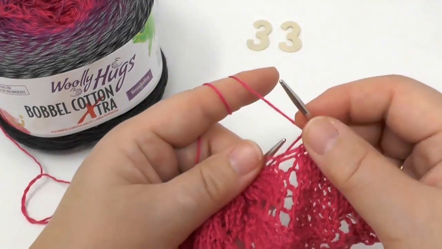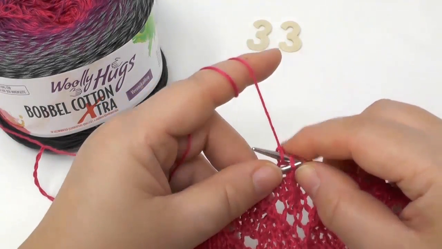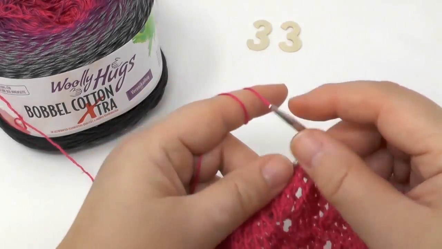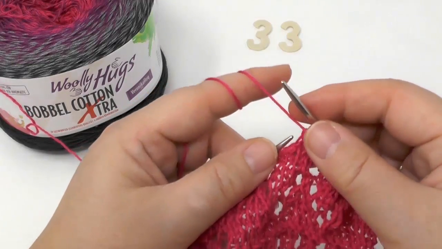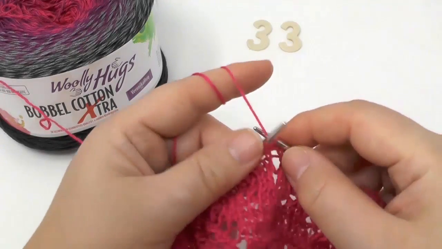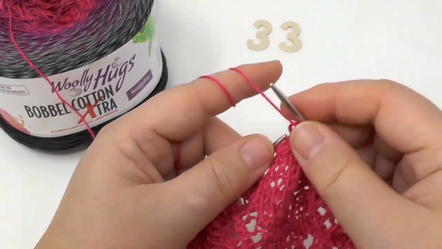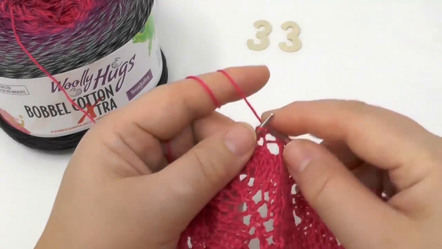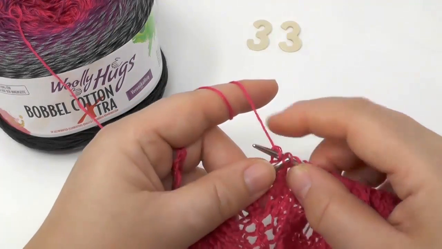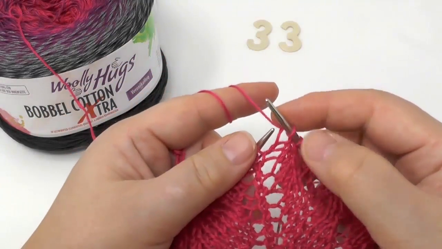Knit 2 stitches, yarn over, pass 1 stitch over, knit 3 stitches, knit 2 stitches together, yarn over, knit 3 stitches, knit 2 stitches together, yarn over, knit 3 stitches, yarn over, pass 1 stitch over, and knit 1 stitch at the end. Then the red box is finished.